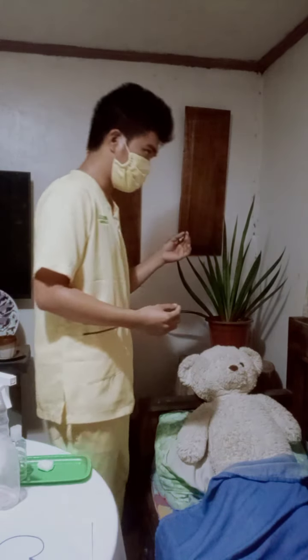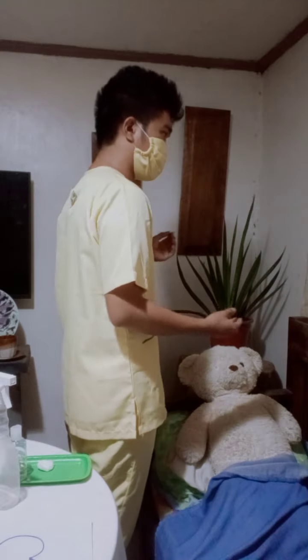And then we're going to pinch the skin using our thumb and index finger. So that's it. And after that, we're going to insert the needle at a 30 to 60 degree angle.